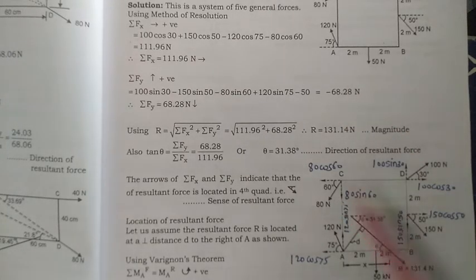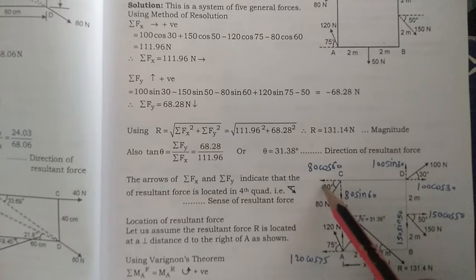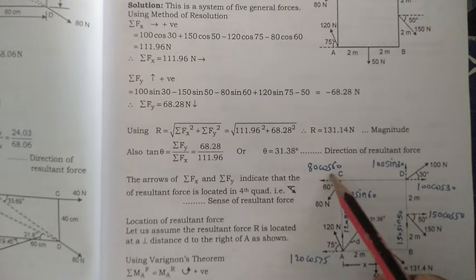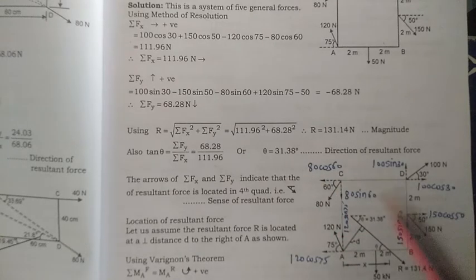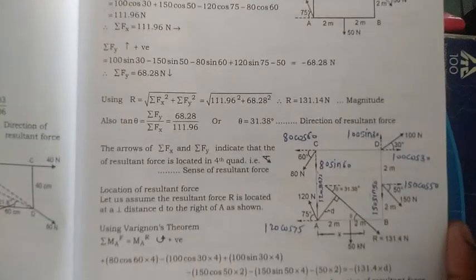So here is the first force, 80 Newton, that makes an angle 60 degree with the horizontal line. You need to resolve this force in the horizontal direction as well as in the vertical direction. So the horizontal component of this force is 80 cos 60. Then what about the vertical component of the same force? 80 sin 60. Similarly, this force also makes an angle 30 degree with the horizontal line, so you need to resolve this force into its components.